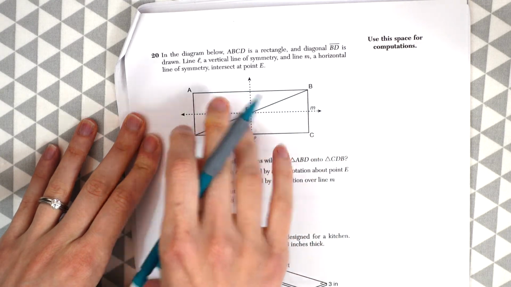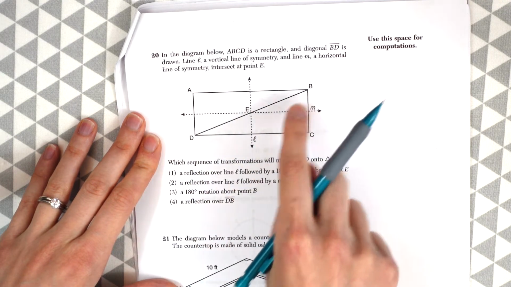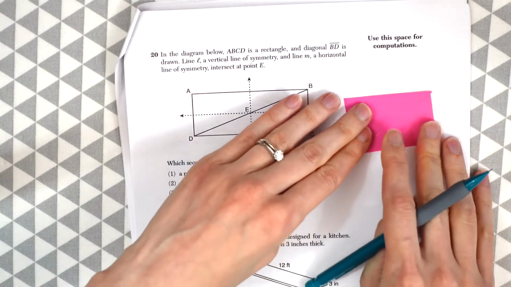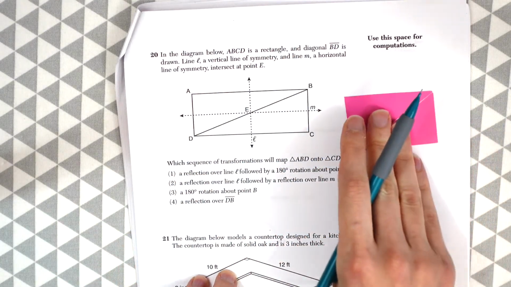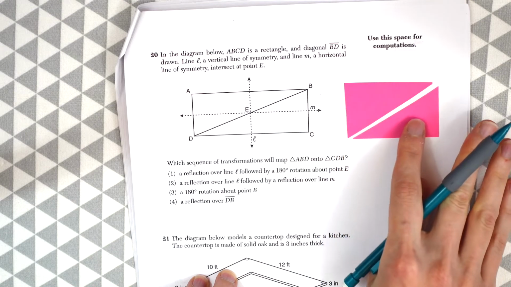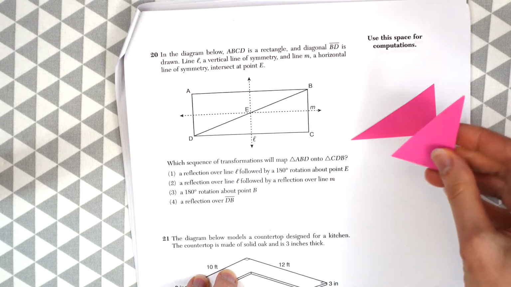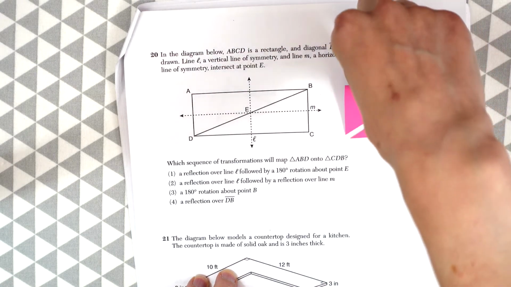So we're trying to get this triangle to map onto this triangle. Just to use a visual aid, I made a rectangle and then cut it diagonally across what would be BD, so we have these two triangles. So you can see that we're going to want to try and map this onto this triangle.